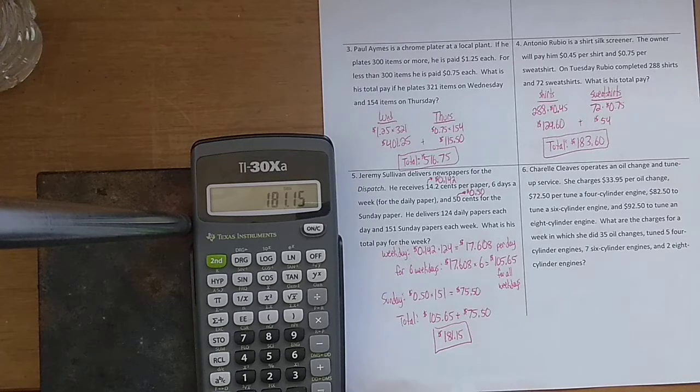Okay, let's see here. What else? We have the last question. Number 6. Sherelle Cleaves operates an oil change and tune-up service. She charges $33.95 per oil change, $72.50 for tuning a 4-cylinder engine, $82.50 to tune a 6-cylinder engine, and $92.50 to tune an 8-cylinder engine. What are the charges for a week in which she did 35 oil changes, tuned 5 4-cylinder engines, 7 6-cylinder engines, and 2 8-cylinder engines? So again, you really have to read to understand what's going on here.